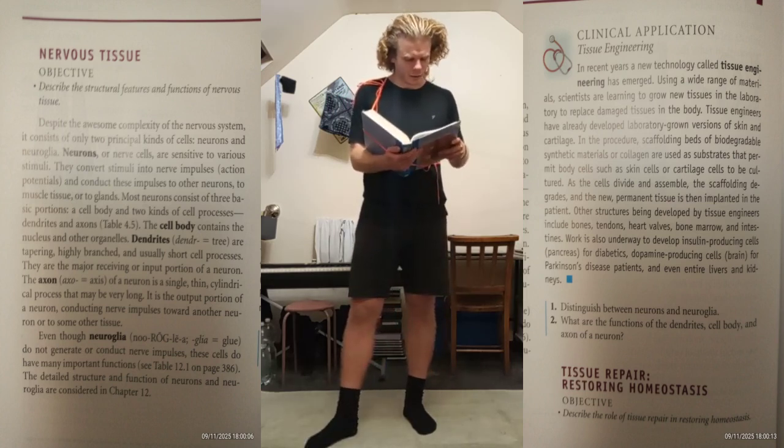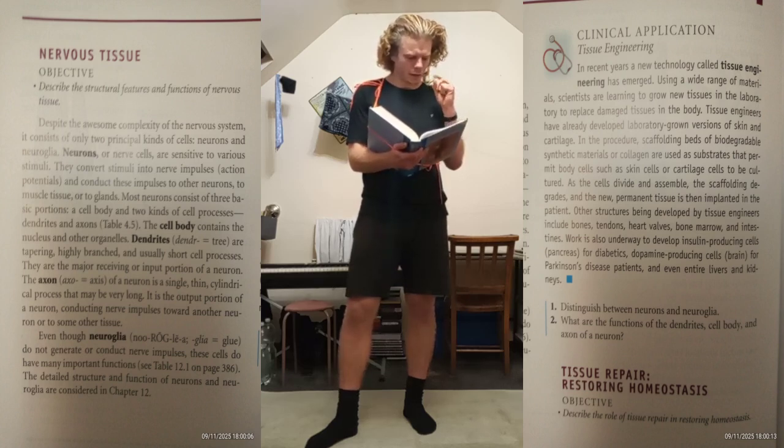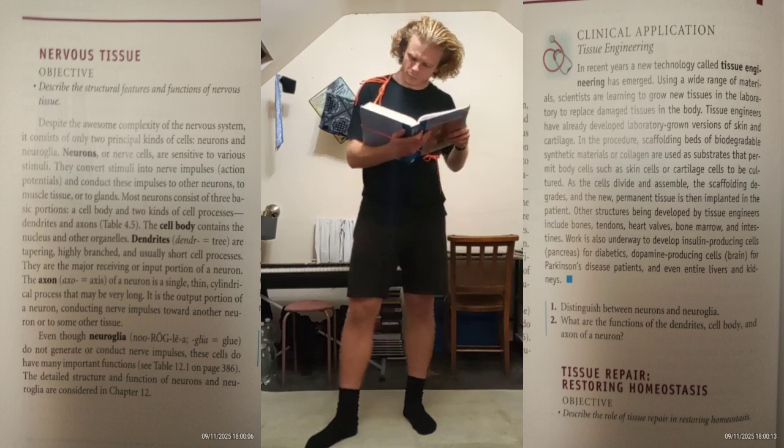Most neurons consist of three basic portions: a cell body and two kinds of cell processes, dendrites and axons. Nucleus, axon, dendrite.